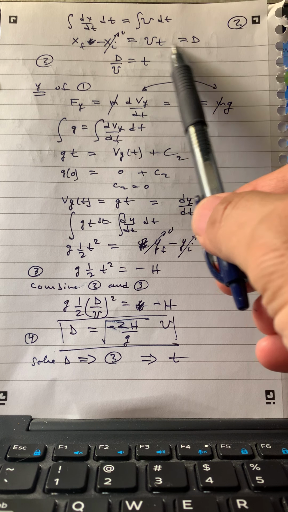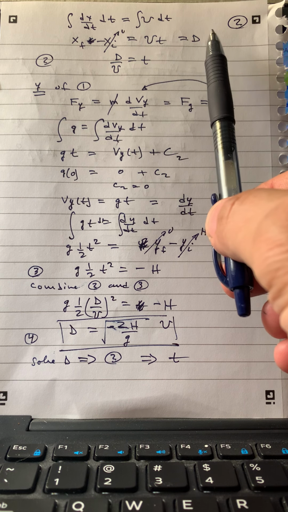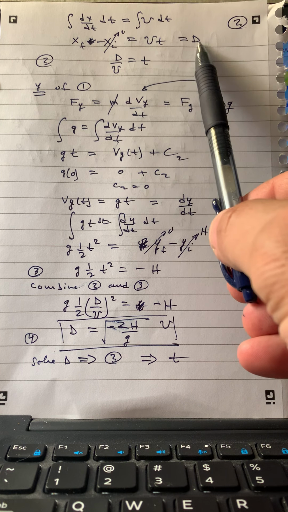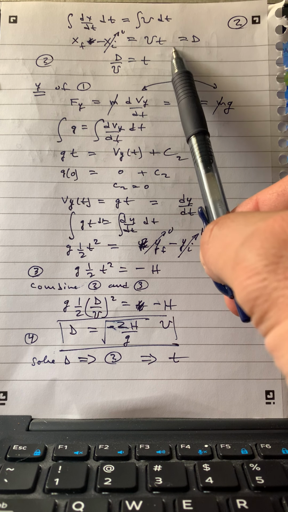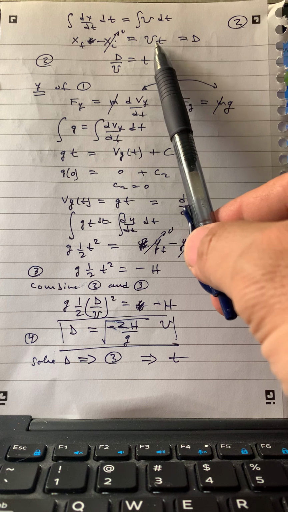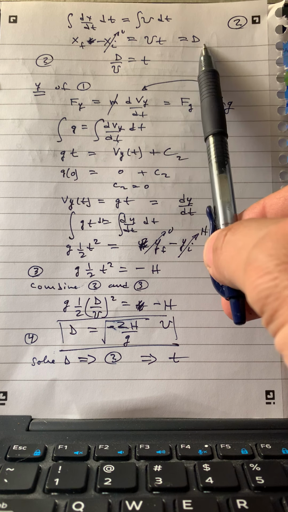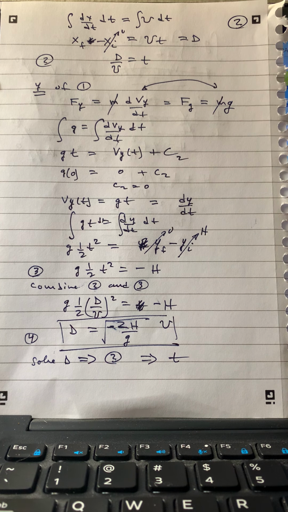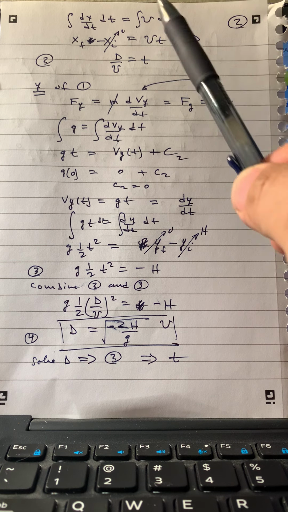So the distance that it goes has nothing to do with the mass, and it'll keep going out until it hits something that'll stop it, after some amount of time.